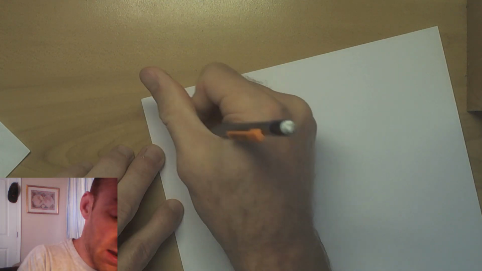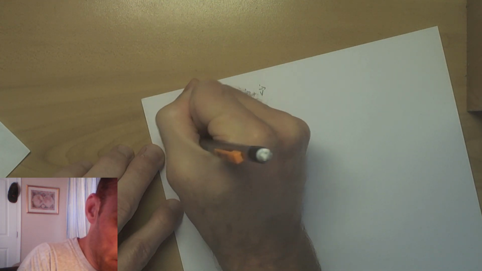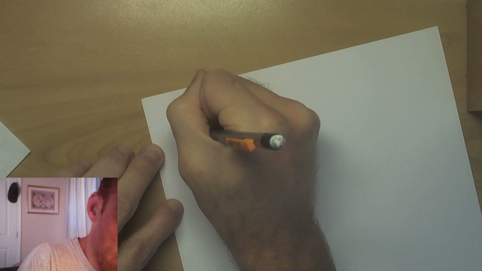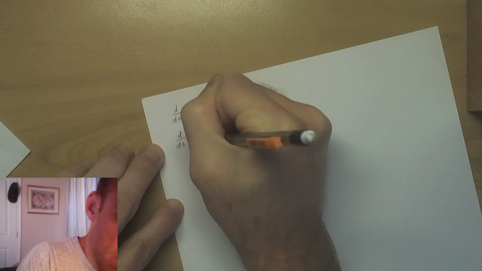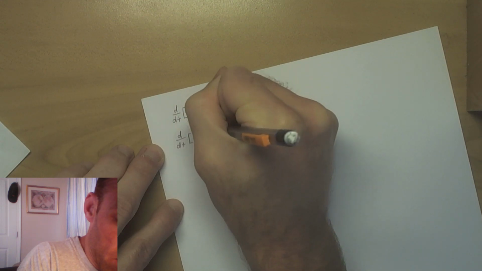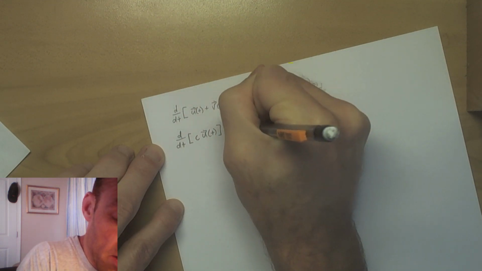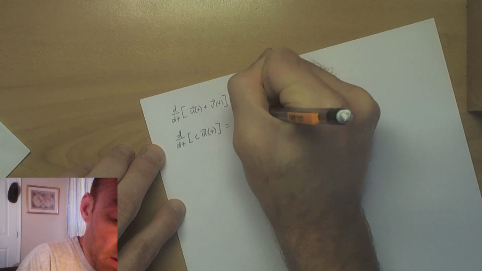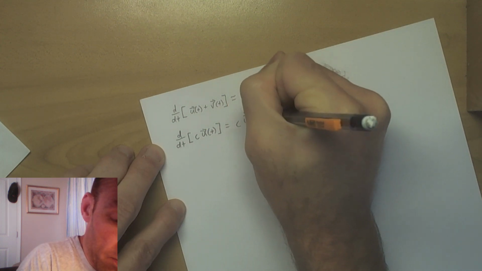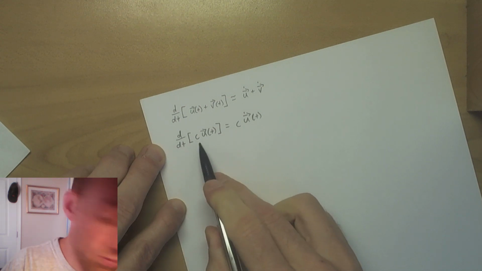Likewise, if I take the derivative of the scalar product with a constant, so c times a vector function, that's just going to be c times the derivative of the vector function when c is a constant.